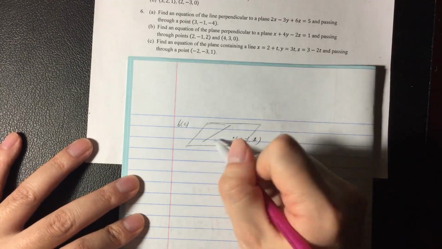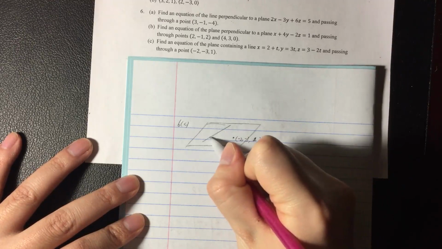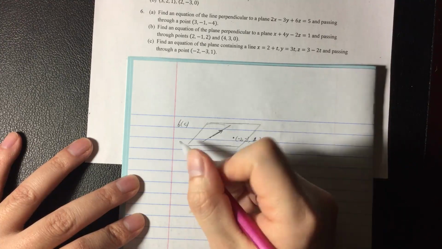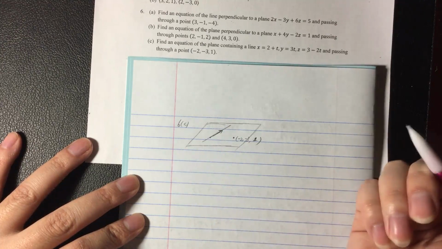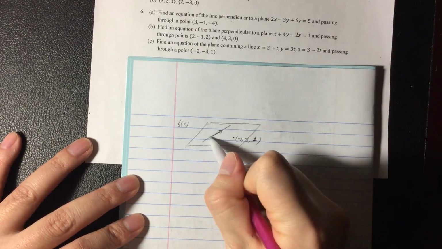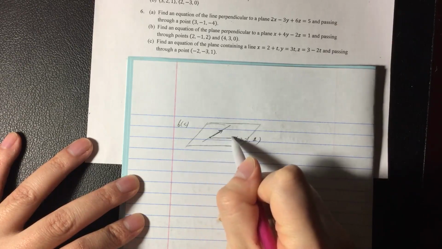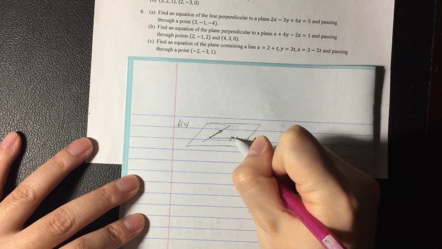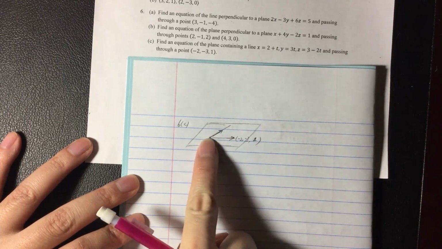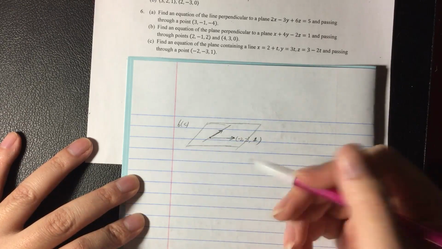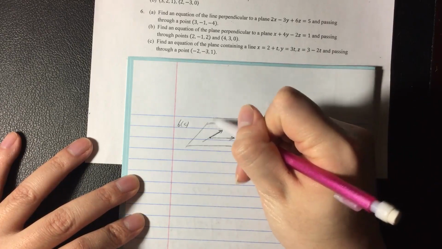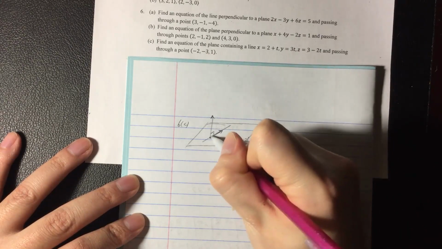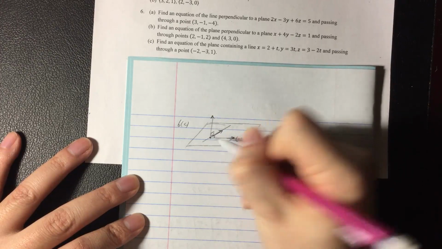So we know that since this line lies on the plane, its directional vector lies on the plane. And also, if I join a point on the line and the given point here, I can find another vector that also lies on the plane. Once I have 2 vectors on the plane, by taking the cross product, I can find a normal vector of the plane.